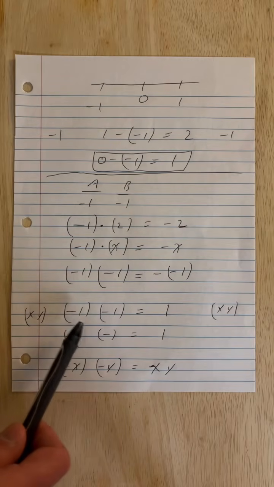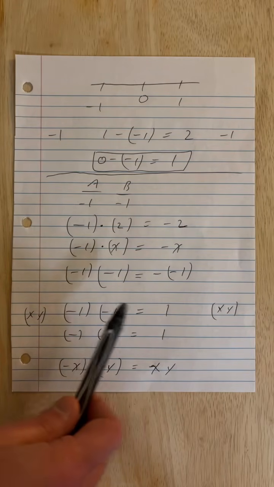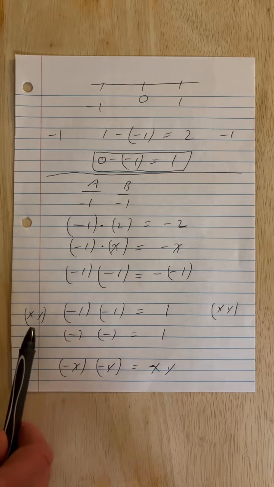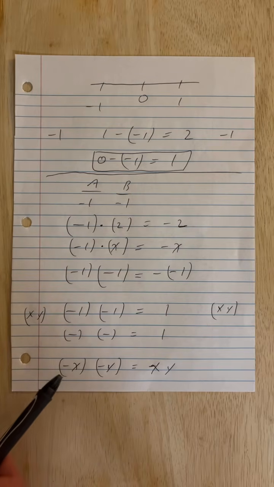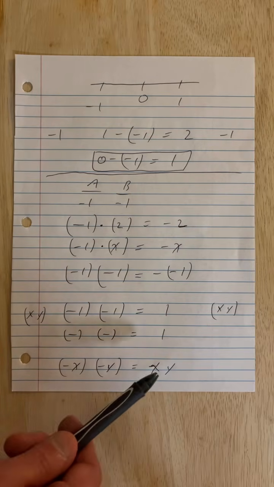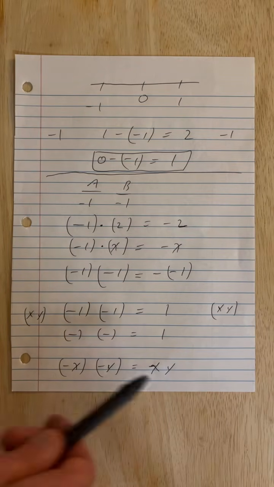And because this is a true statement, we can do whatever we want to one side of the equation as long as we do the same to the other side of the equation. Let's multiply both sides by xy. The x gets its own -1, the y gets its own -1, so we end up with -x times -y equals xy. This means if you multiply together any two negative numbers, you can just drop the negative and multiply them together as if they were positive.